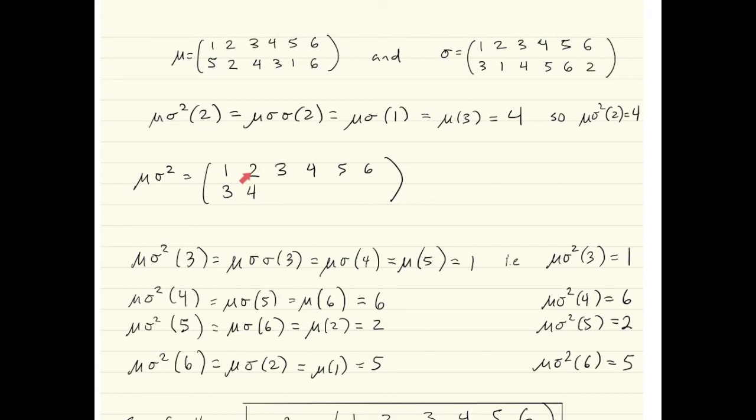So next we go to 2. What does this function mu sigma squared do to 2? Well, first of all, we have to figure out what sigma does to 2. Here's what sigma does to everything. So sigma of 2 is 1. So this sigma of 2 got replaced with 1. Again, we work from right to left when working with functions. Okay, so then we have to figure out what sigma of 1 is. Sigma of 1 is 3. So mu of 3 is 4. And so that's what goes down here.